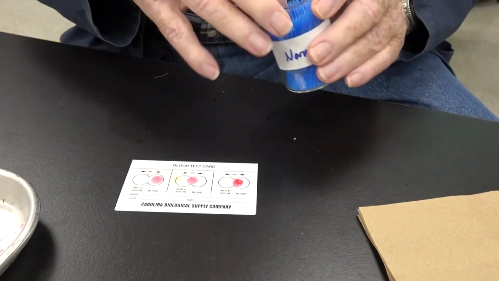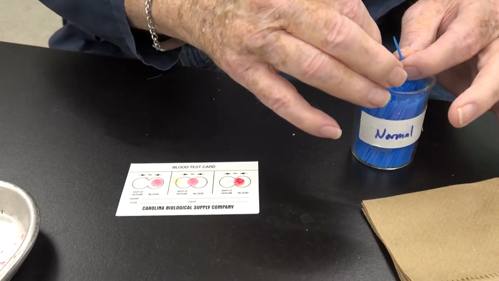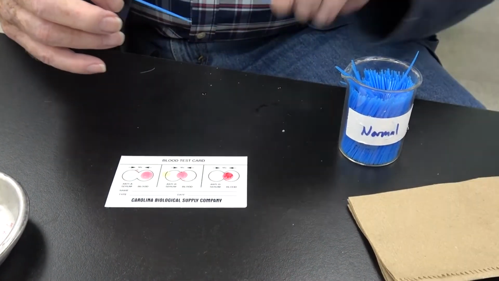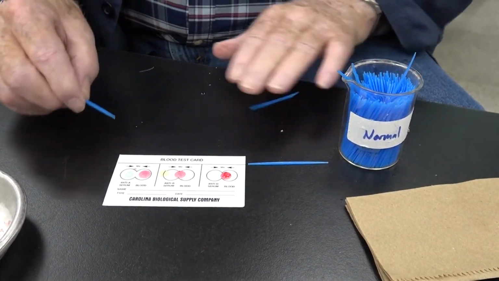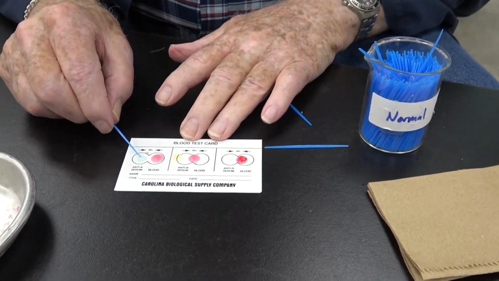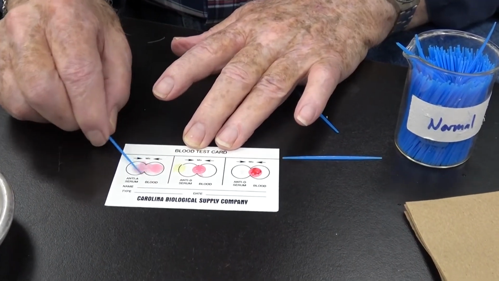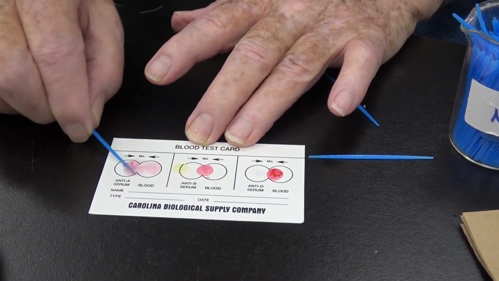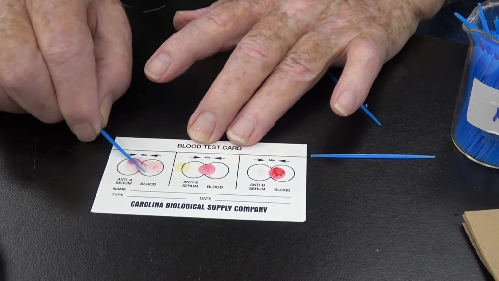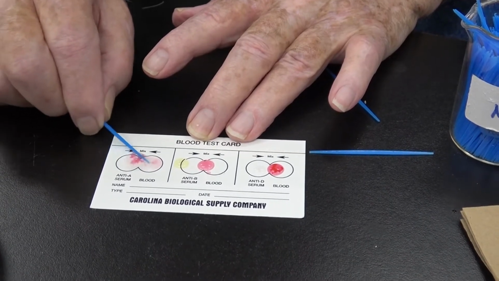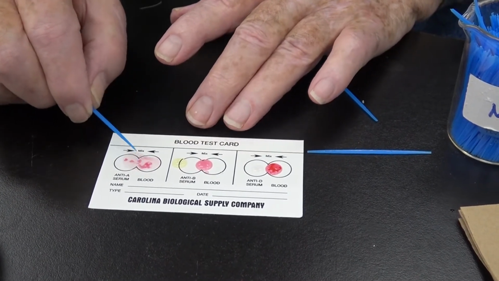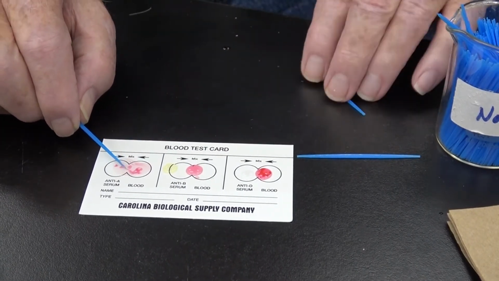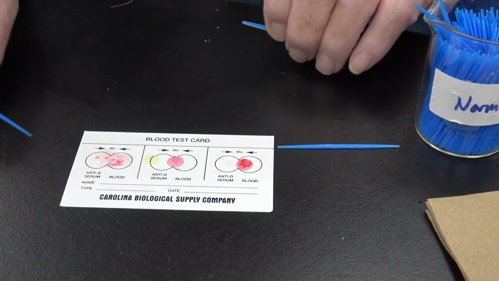We take toothpicks. We get 3 different toothpicks. And we stir them very carefully. Don't flick it. Stir it very carefully. Like this. And you see it, if it starts to coagulate, like you see it doing right here, that means it's got the A antigen. So that would be that one.